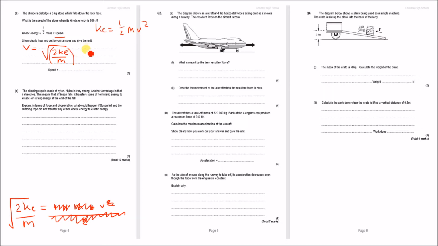Okay, so let's look at what we've got. It says, what is the speed of the stone when its kinetic energy is 600 joules? Well, the kinetic energy is 600, but it's 2 times 600, so we're going to put 2 times 600. And then we're going to divide that by the mass, and the mass is 3. So we're going to work the top bit out first, remember, which is 1200. We divide that by 3, and we will get 400.